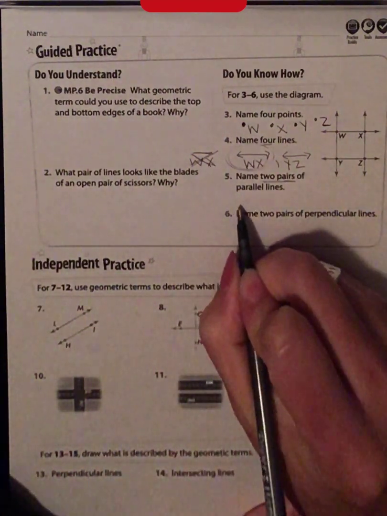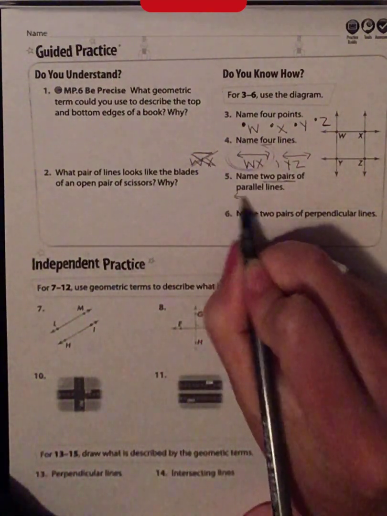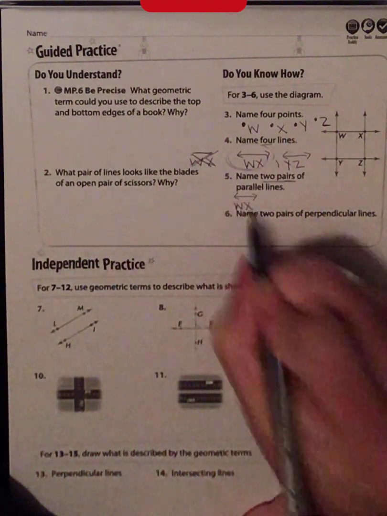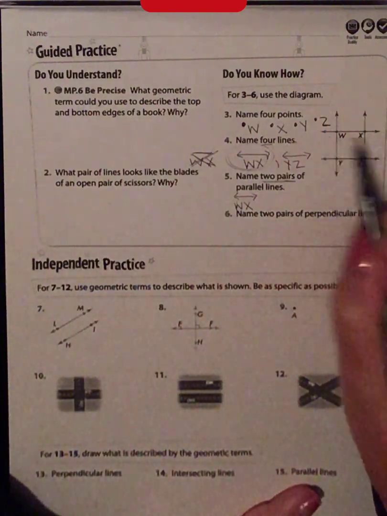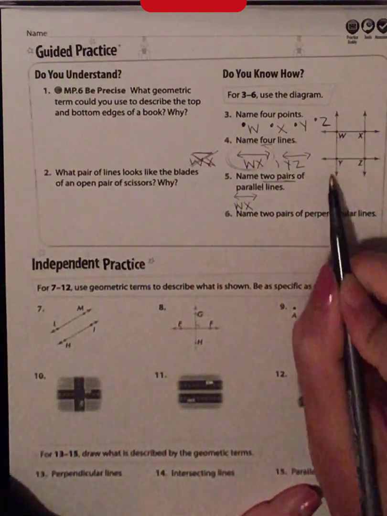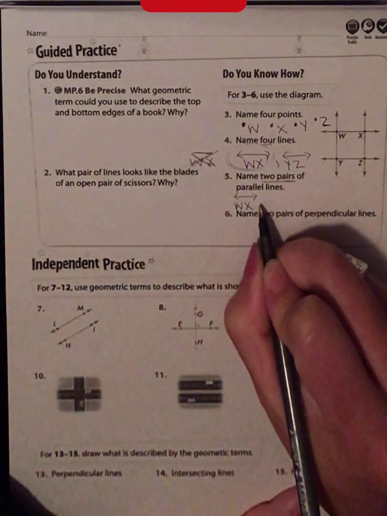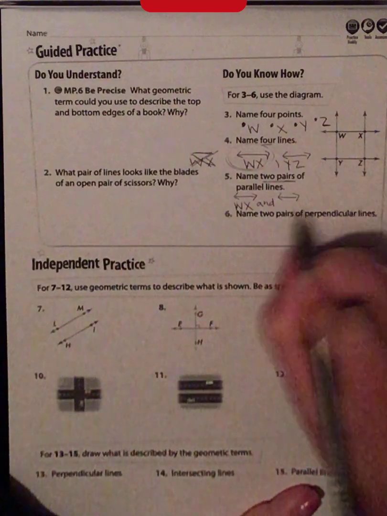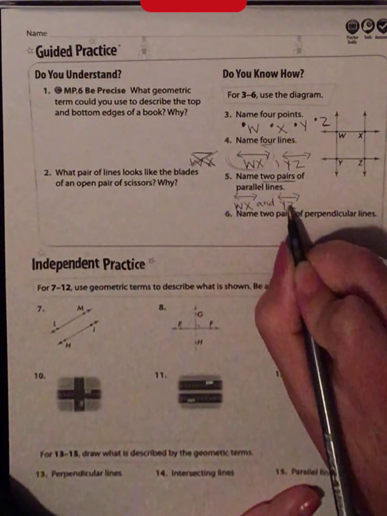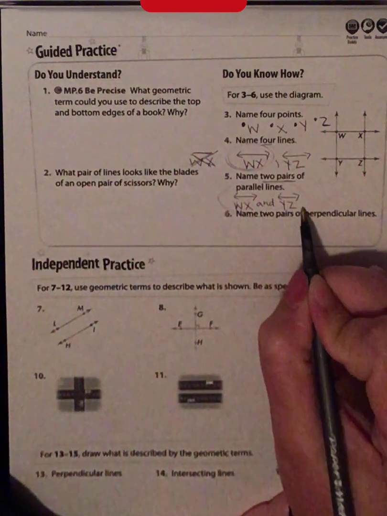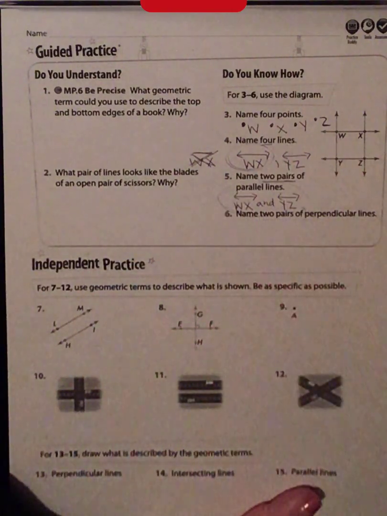So you're going to have your line WX. What line is parallel to that? What line does not intersect? That would be line YZ. That's one set, one pair, like a pair of shoes.